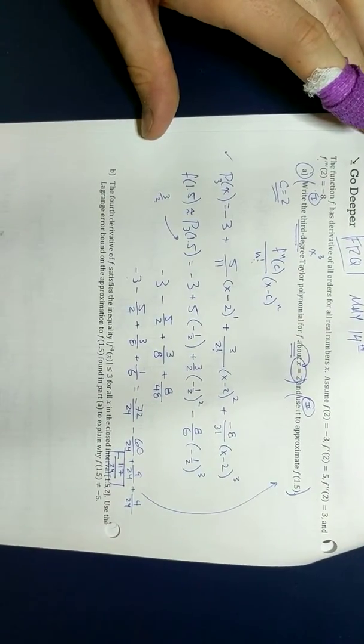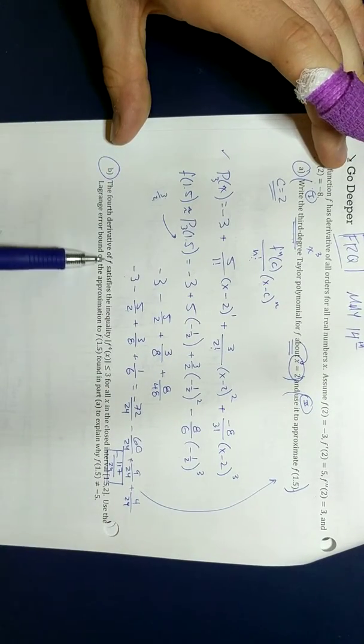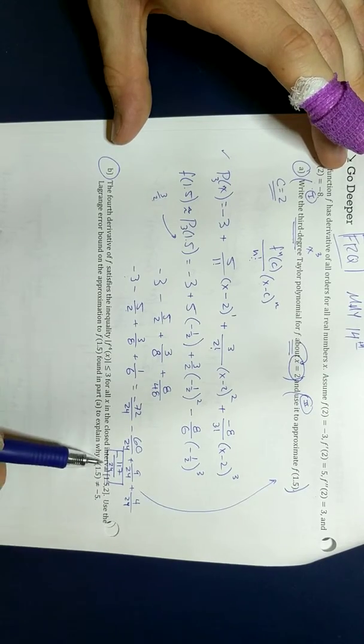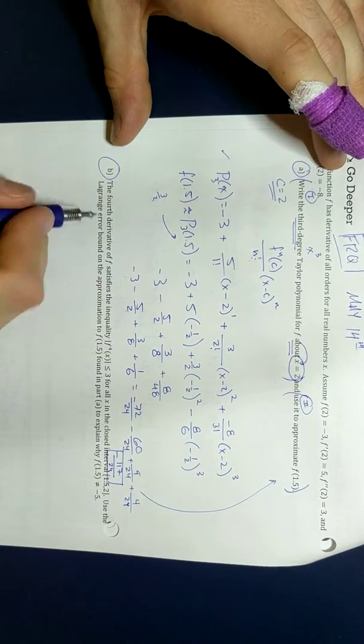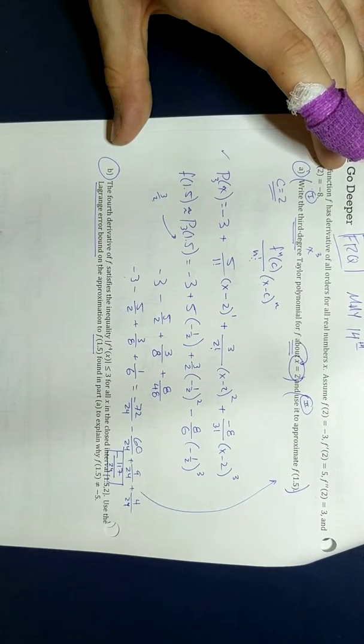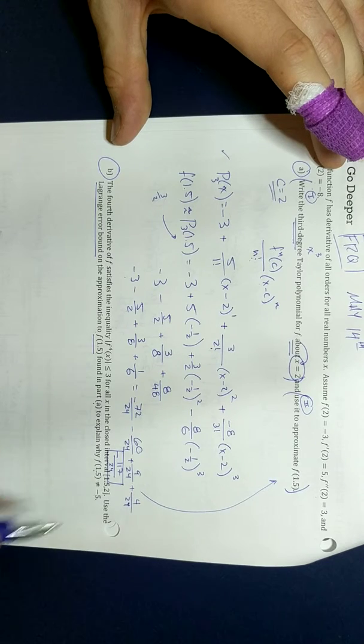All right, part B. The fourth derivative of f satisfies the inequality. Okay, interesting. For all x in the closed interval 1.5 to 2. Use the Lagrange error bound on the approximation of f of 1.5 found in part A to explain why f of 1.5 cannot equal negative 5. Whoa, a lot of things going on here.